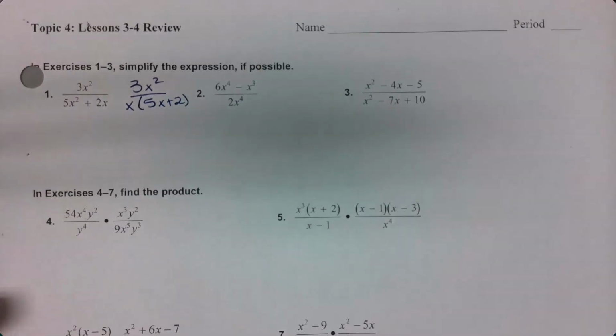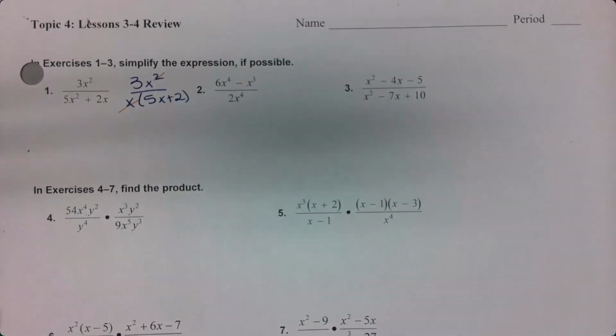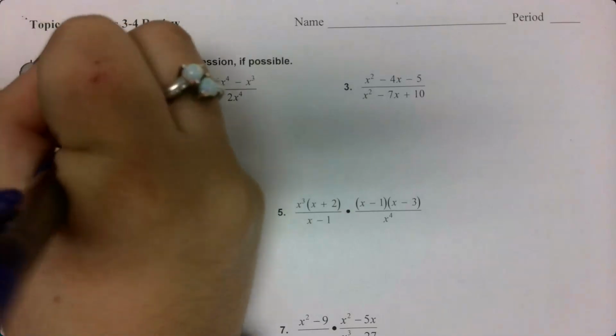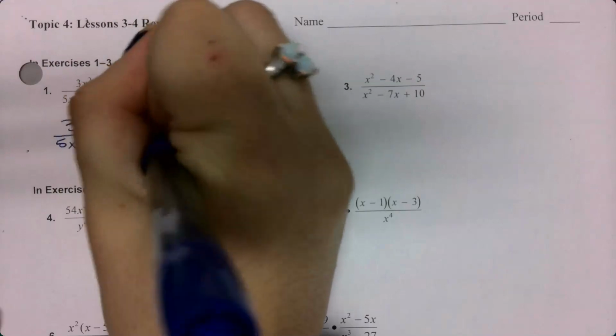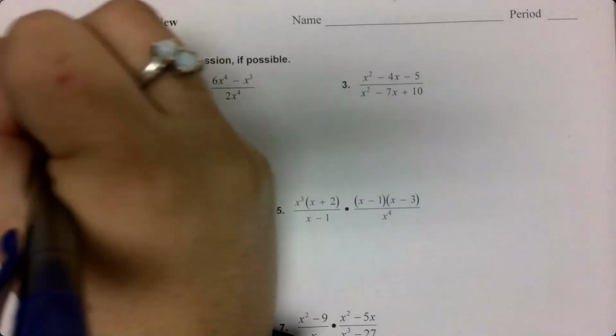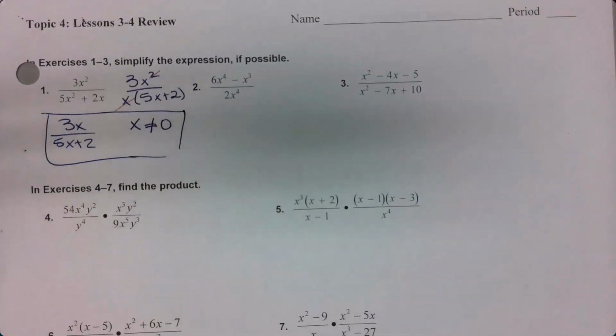Then if I take a look, I have an x on the top and bottom, so I'm going to cancel an x out. That leaves me with 3x on the top, and then 5x plus 2 on the bottom. And then because I got rid of the x on the bottom, I want to set that not equal to 0. And I don't have to solve, so it just stays that way. This is telling me I can't have 0 on the bottom because originally I had 0 on the bottom, and that would make it undefined.